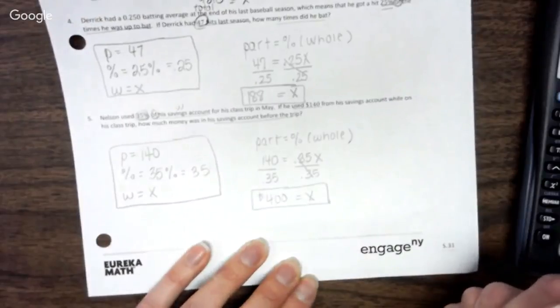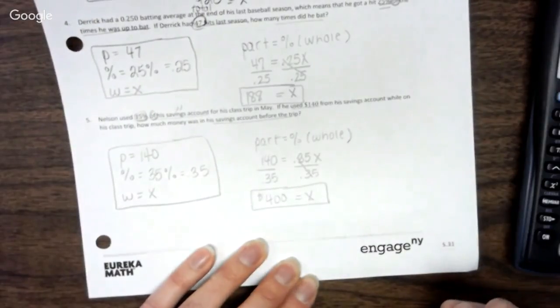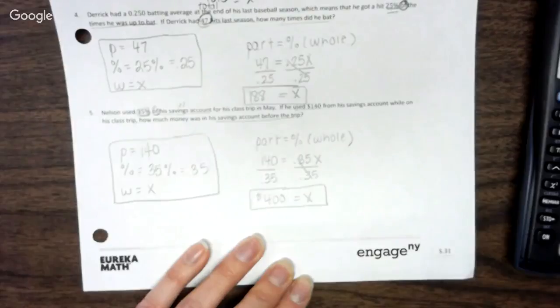All right, the next 2 pages are your problem set for this lesson. So go ahead and attempt those. We will go over them in class tomorrow. Good luck.